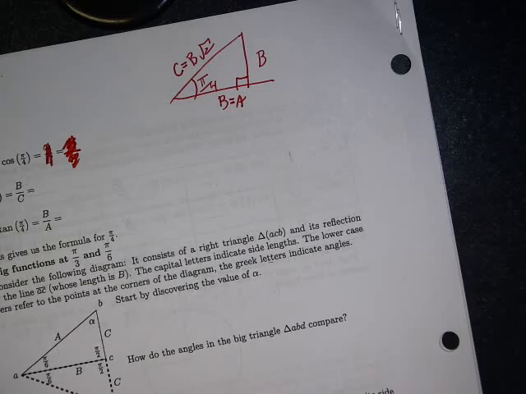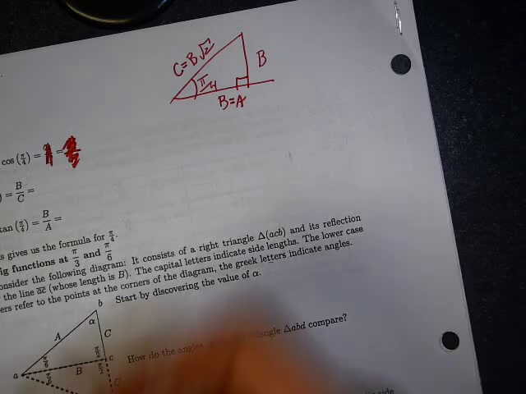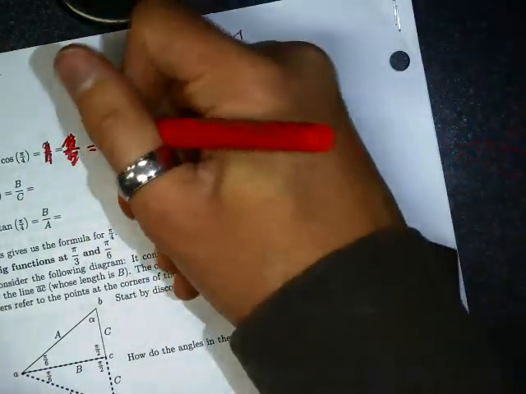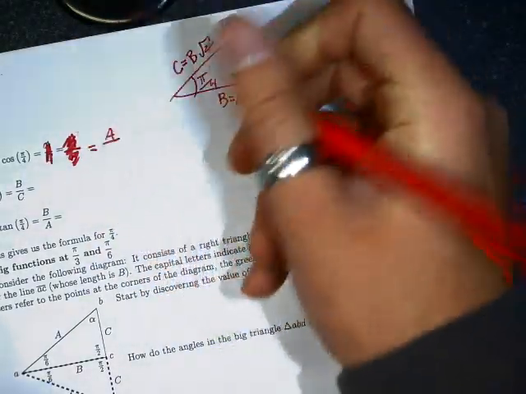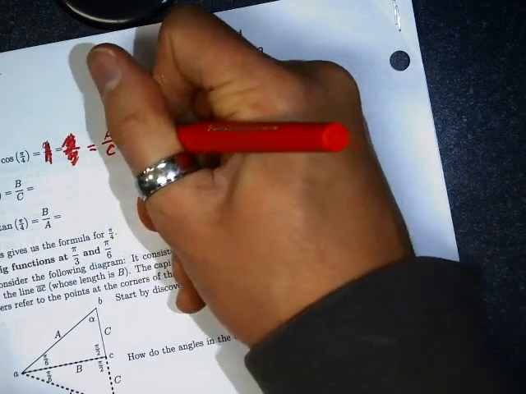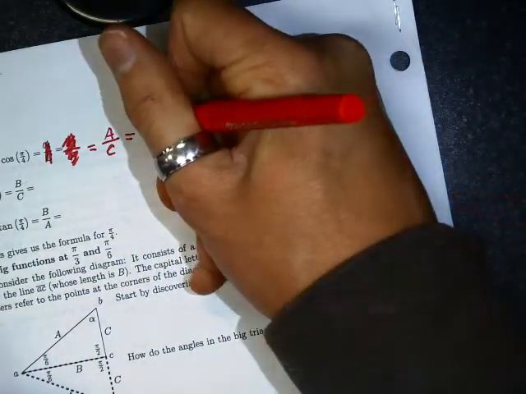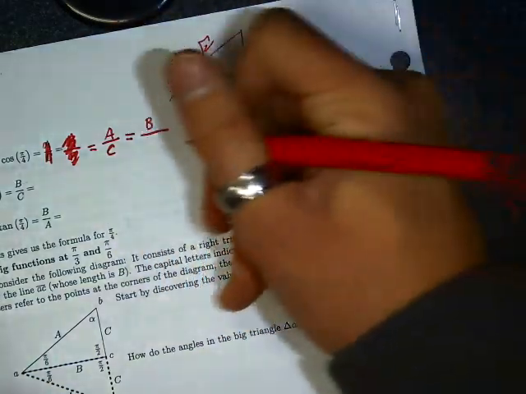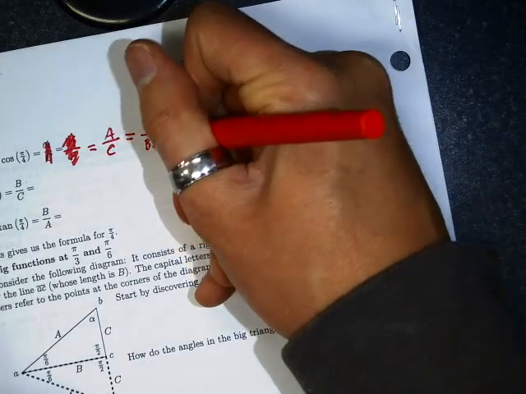So, cosine, so it's SOHCAHTOA. So cosine should be the adjacent side divided by the hypotenuse. So it'll be what was originally the side length A divided by the side length C. But I know what A is. A is B. I know what C is. C is B root 2.